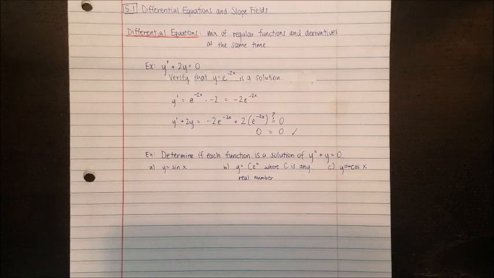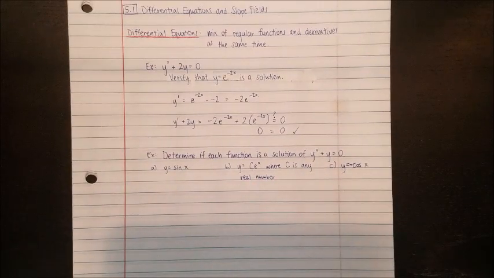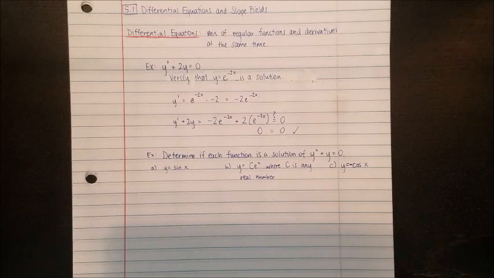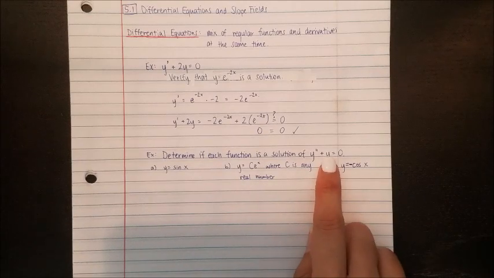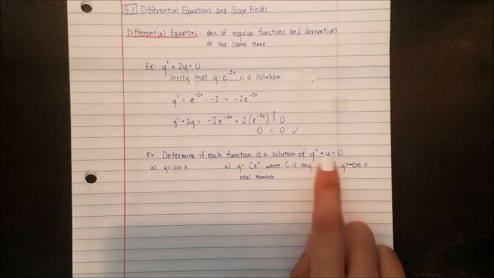Okay, for my next example, I want to determine if each function is a solution of y double prime plus y equals 0. So I have 3 different options here. I want to check if any of these work for this differential equation, y double prime plus y equals 0. Since I have y and y double prime in it, that means I need to find the second derivative before I can plug it in.